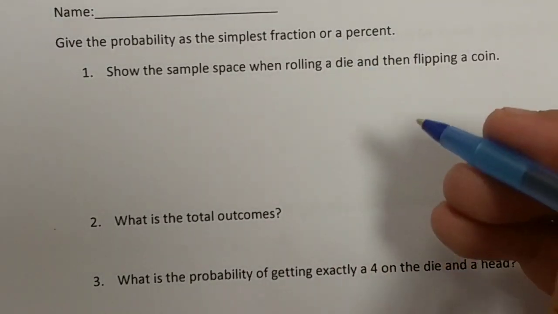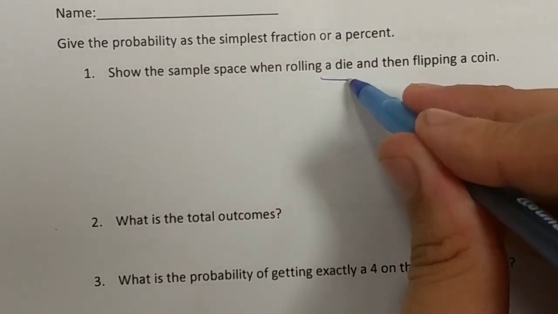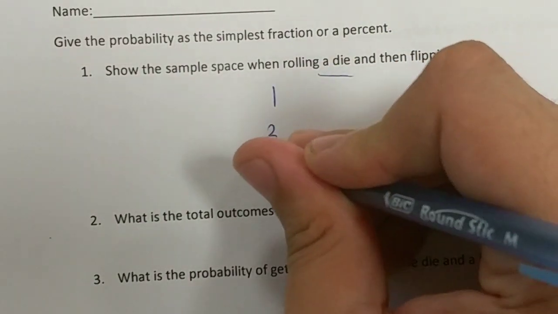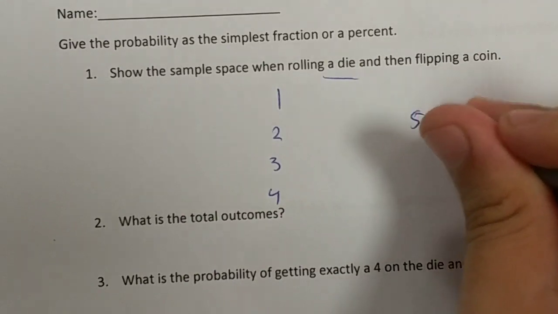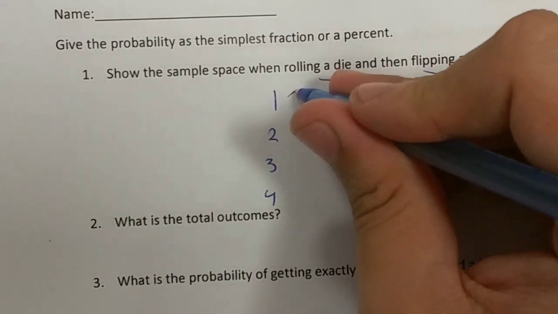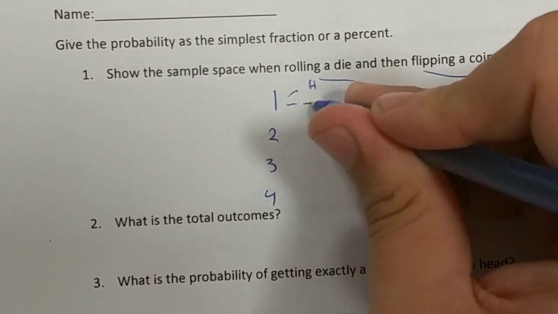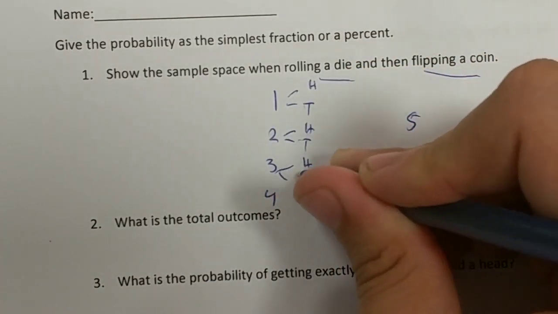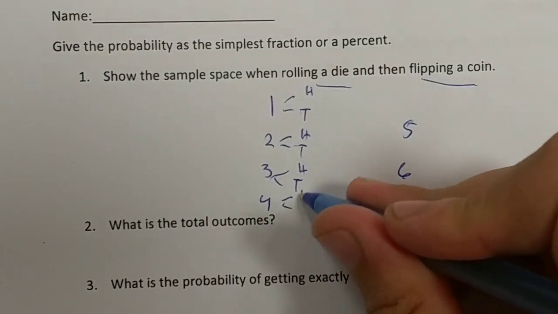Show a sample space for rolling a die and flipping a coin. So when you roll a die, that's 6 options: 1, 2, 3, 4, 5, 6. Then when you flip a coin, that's heads and tails. So you get 1 with a heads or tails, 2 with a heads and a tails, 3 with a heads and a tails, 4 with a heads and a tails.